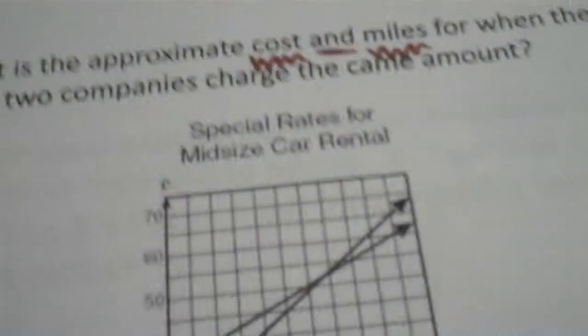And then you have a graph. You'll have a graph just like this on your test, and here's what I need you to know. Even though you're not drawing this, where the lines cross is the answer. So I'd write this down: the answer is where the 2 lines cross. It's very simple. The answer is where the 2 lines cross.